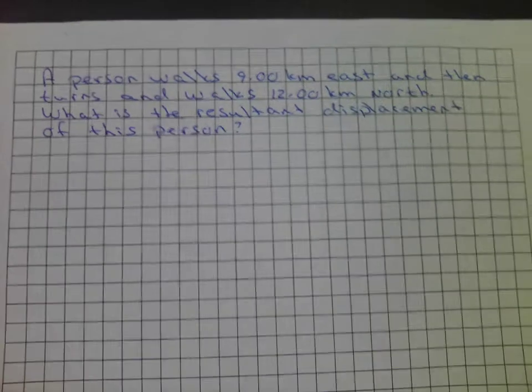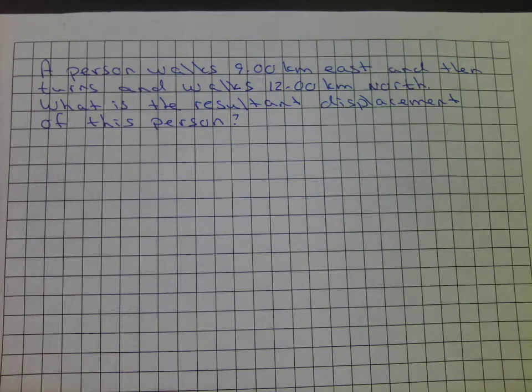So this is the example that we have. A person walks 9 kilometers east and then turns and walks 12 kilometers north. What's the resultant displacement of this person?